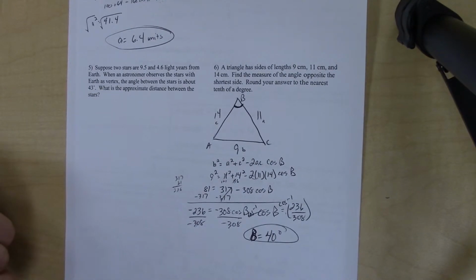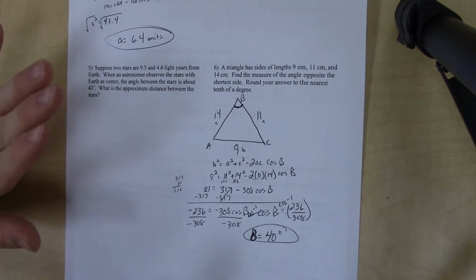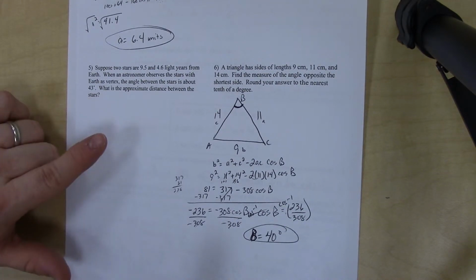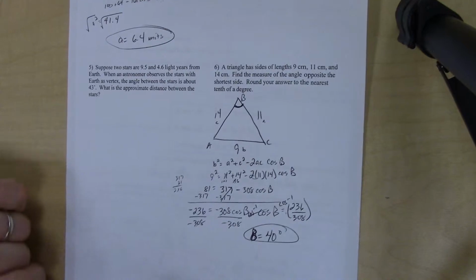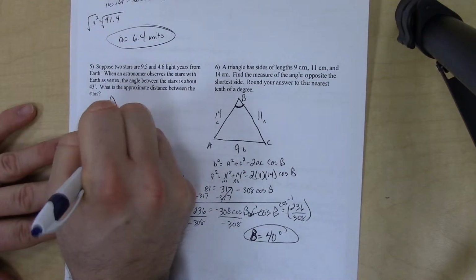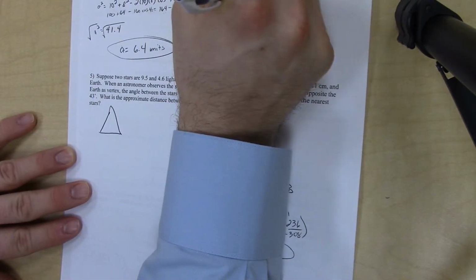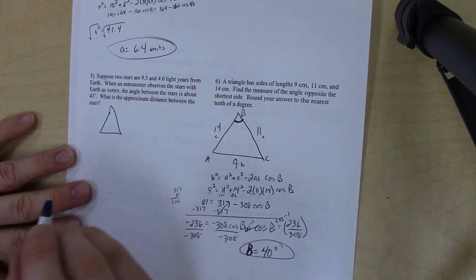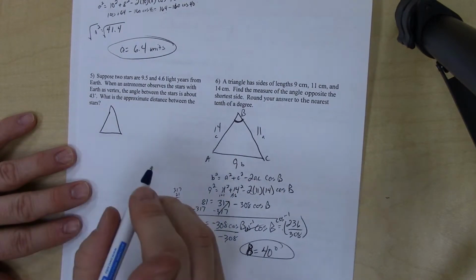I want you to try number 4 and number 5. I'm going to start working on those in just a second, and you'll be able to watch those. So press pause, try 4, try 5. Keep in mind, 4 is just like 6, 5 is just like 3. Set them up your way. Start with triangles. We'll draw those in there so you know where to start, and label stuff accordingly. Pause, try 4 and 5, come back and check your answers.